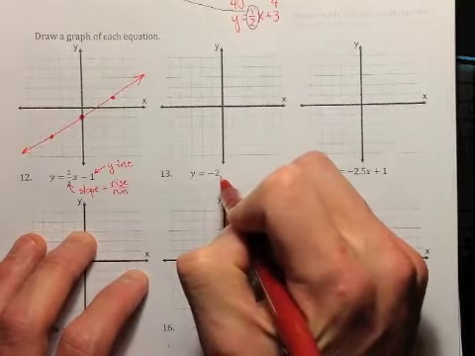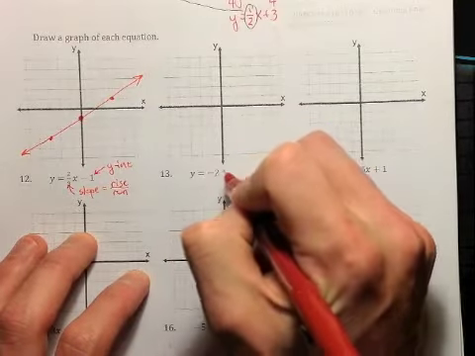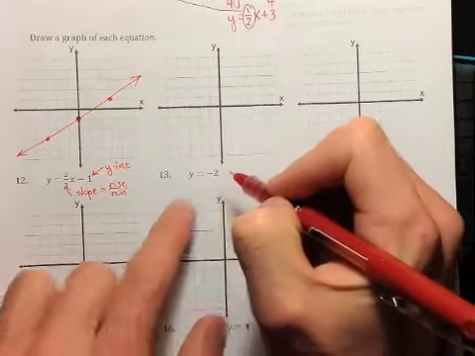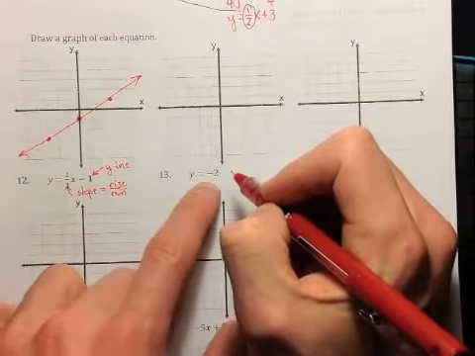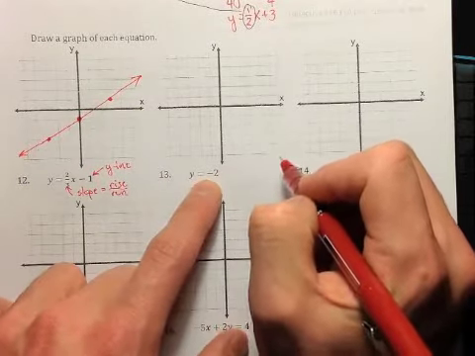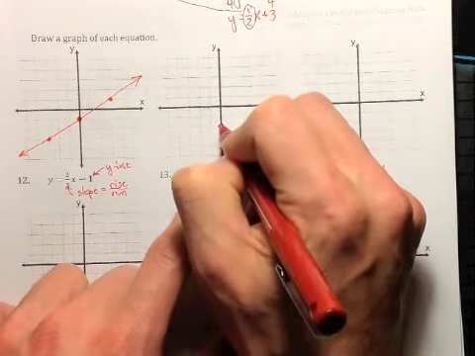Y equals -2. Now here, this is also in slope-intercept form, but there is no x. That means that the number multiplying the x is 0, okay? So the slope of this line is 0. The y-intercept is -2. So we have a point down here.